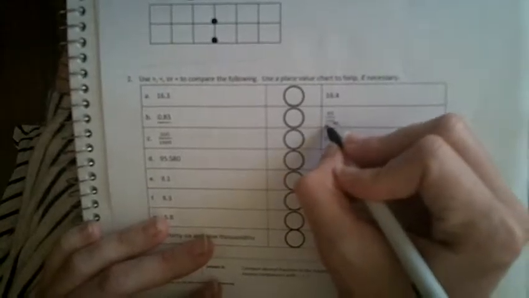So I know that this number needs to end in the hundredths place. And the hundredths place, according to my chart, is 2 places after that decimal place. So 2 places after, that 3 needs to go there, which means the 8 goes right next to it.